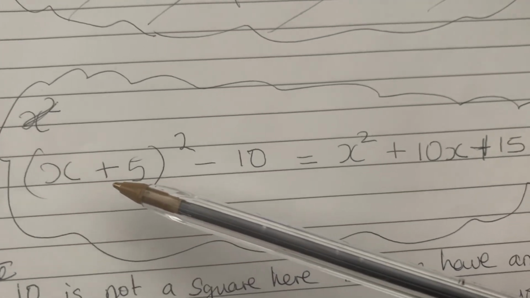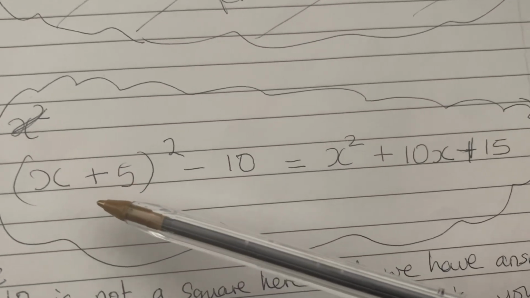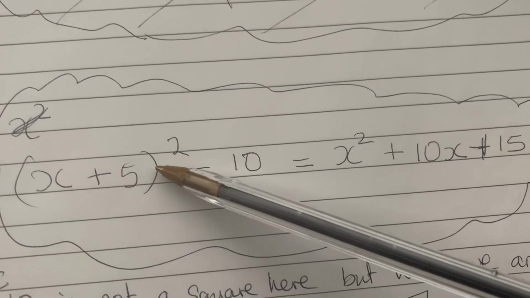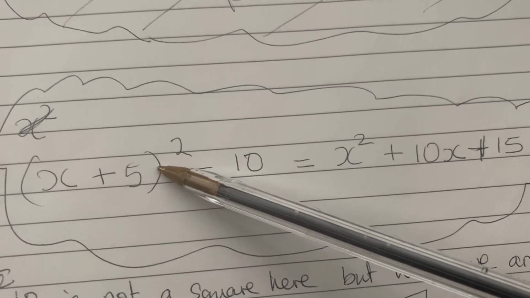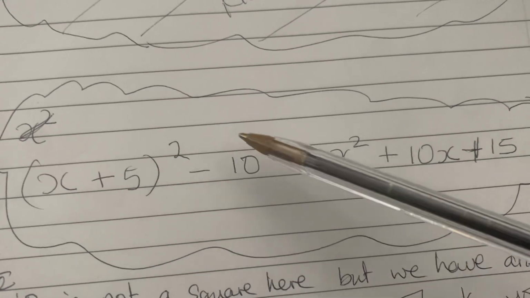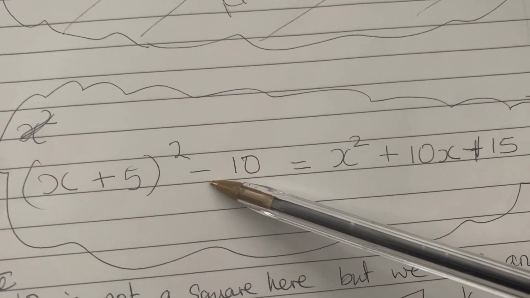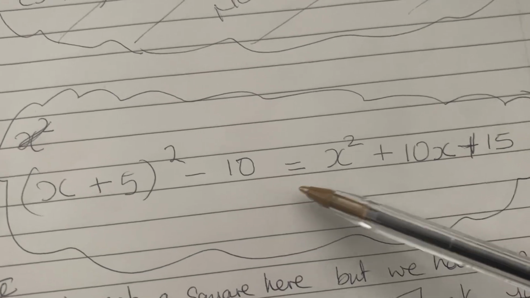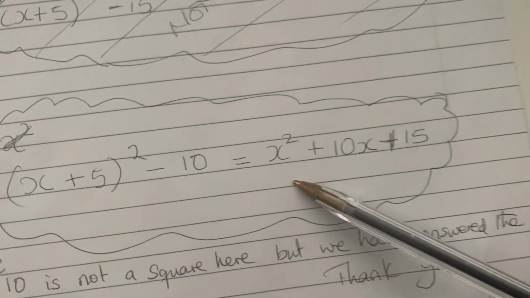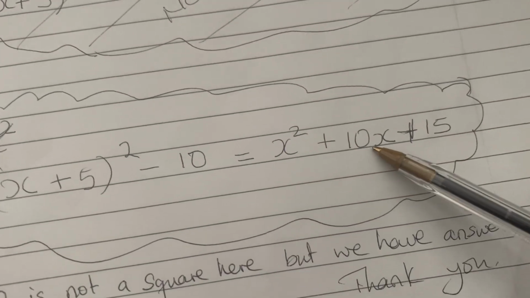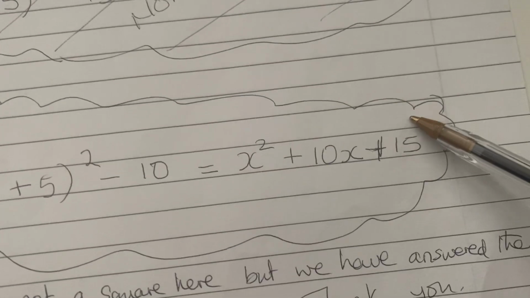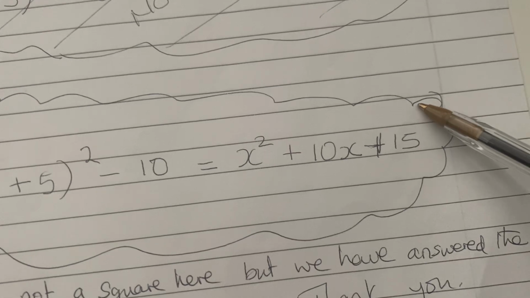So now I have (x plus 5) all squared minus 10 equals x squared plus 10x plus 15, because there was a 25 here.